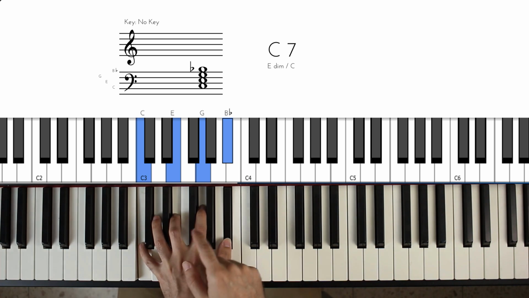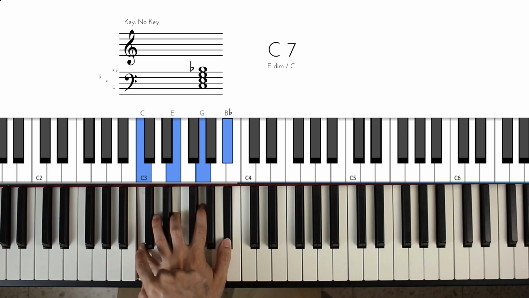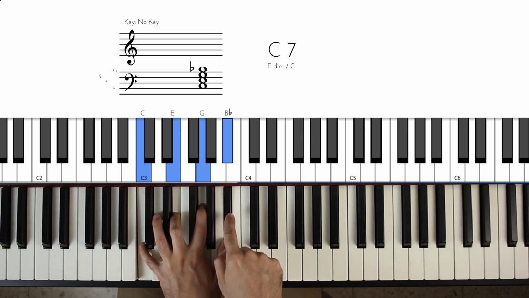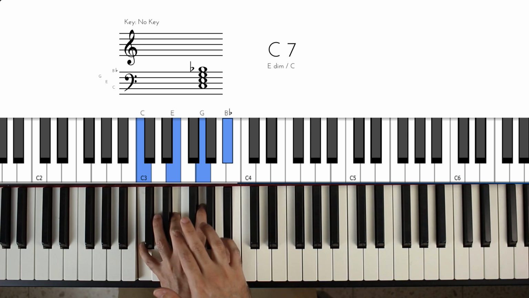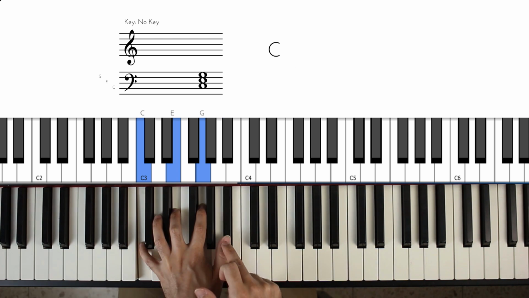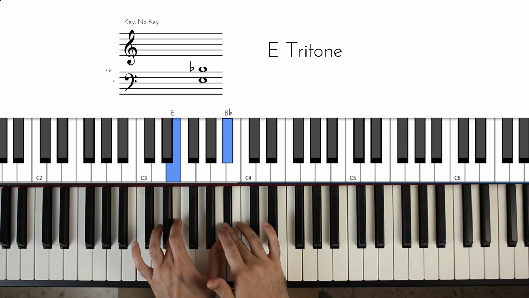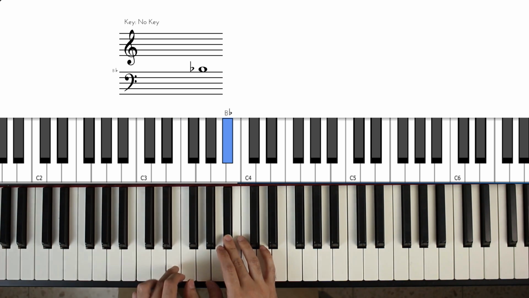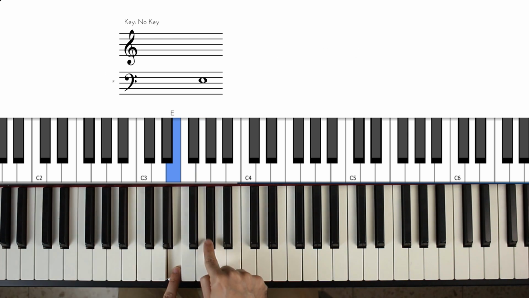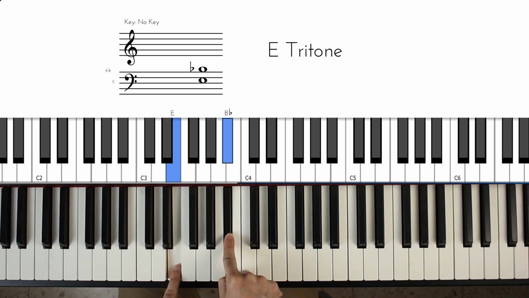A C dominant 7 is made out of a C, an E, a G, and a B flat. They're basically the first, third, fifth, and flat seventh degrees of the C major scale. The tritone voicing consists of just taking the third, which is an E, and the flat 7, which is a B flat, and omitting the first and the fifth. So it's basically playing this. This is also known as a tritone, which are two notes which are 6 semitones apart. Start with an E: 1, 2, 3, 4, 5, 6 semitones.